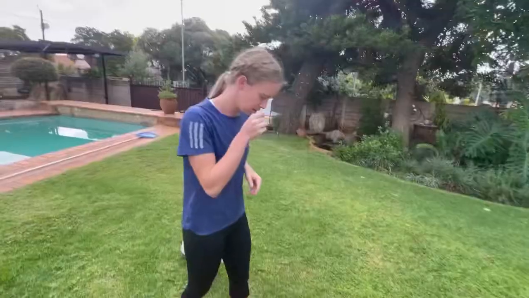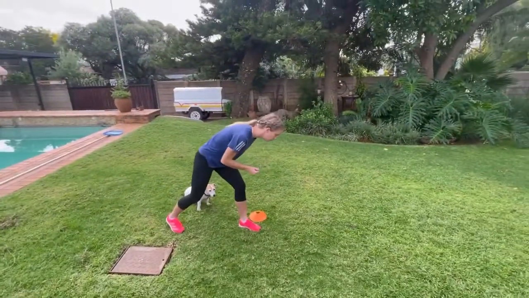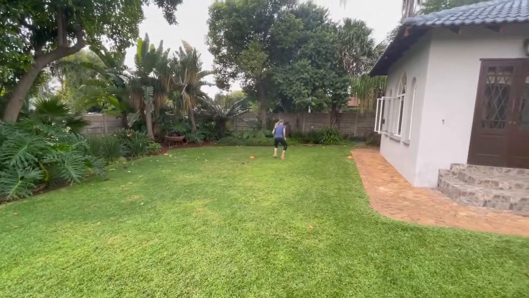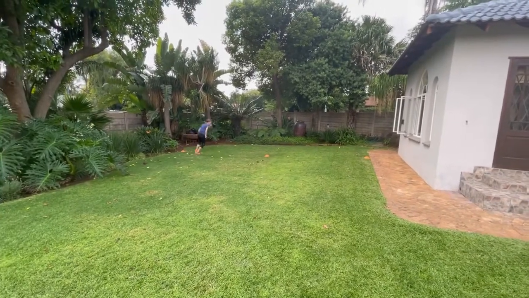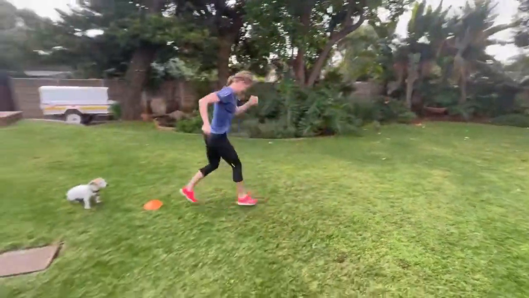Okay, Mazan, this is your third and final attempt. Remember to touch each cone. All right, are you ready? Set, go. Dribble. Touch. Left. Touch. Middle, touch. Backwards. All right, well done, Mazan.